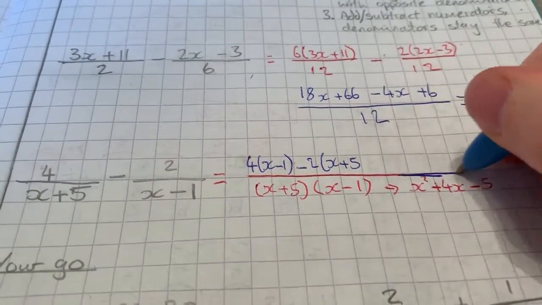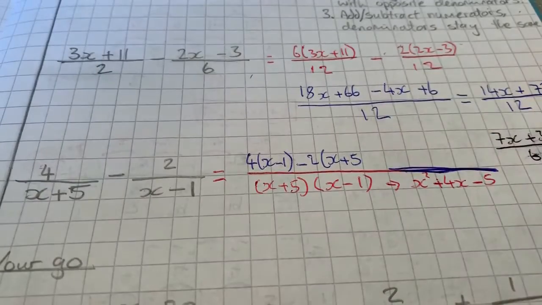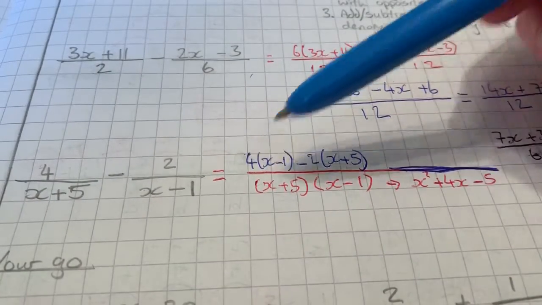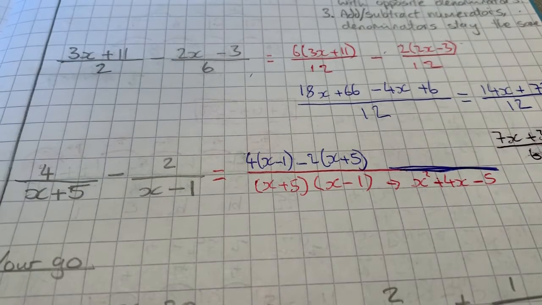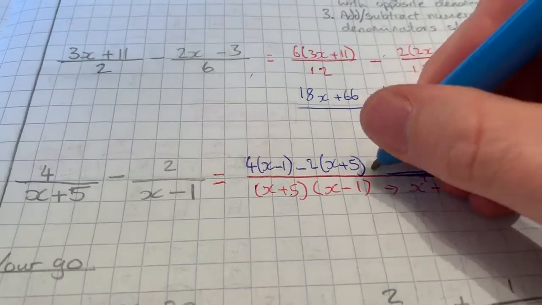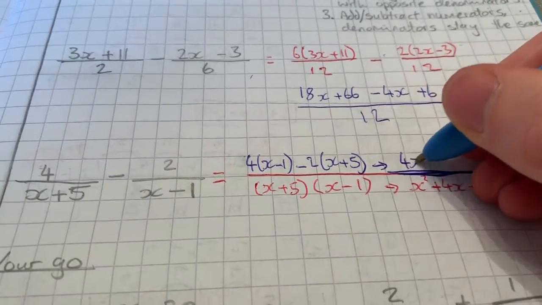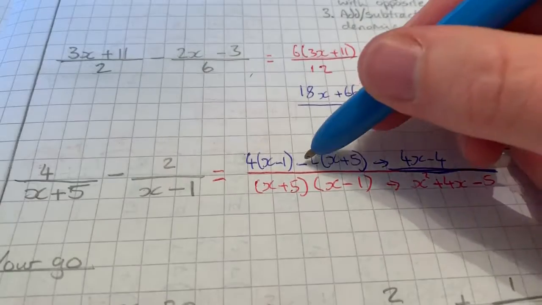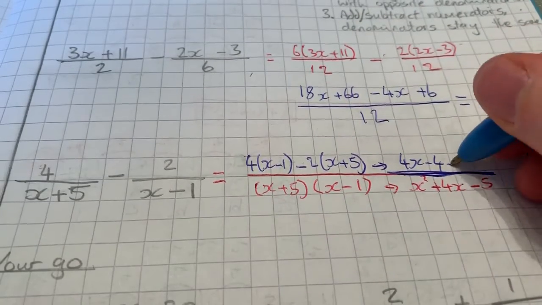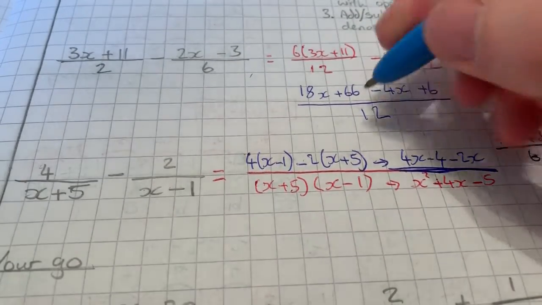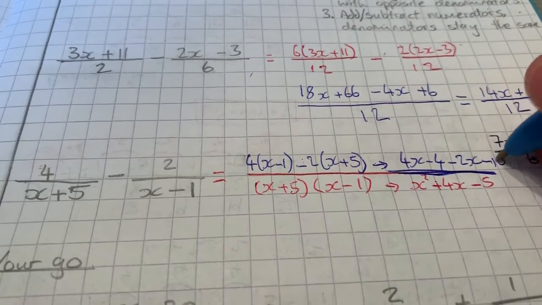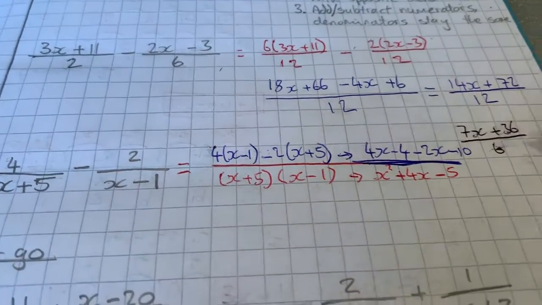Now I'm going to actually do this over here. So we expand those brackets here, so 4 times (x minus 1) actually gives us 4x minus 4. And then if we do the same with this bracket here, it's minus 2 times x, which is minus 2x. And then minus 2 times 5, which is minus 10. So we've got that there.